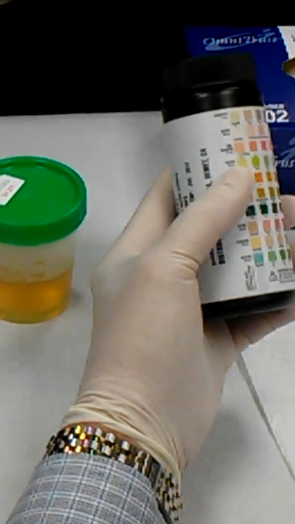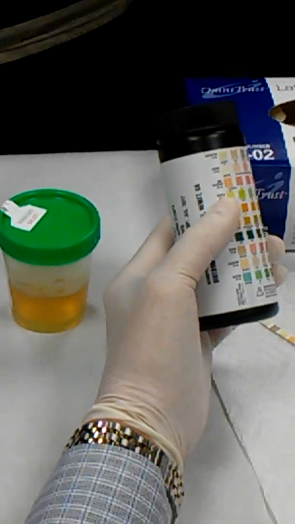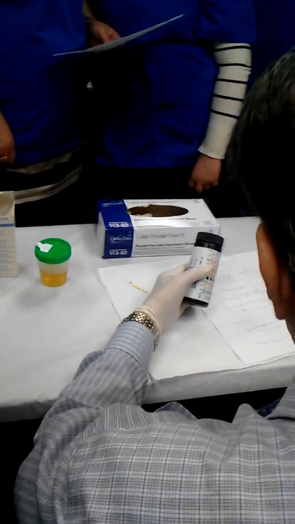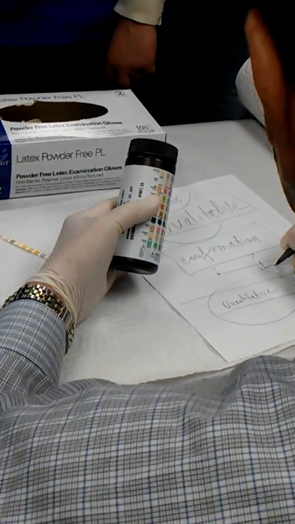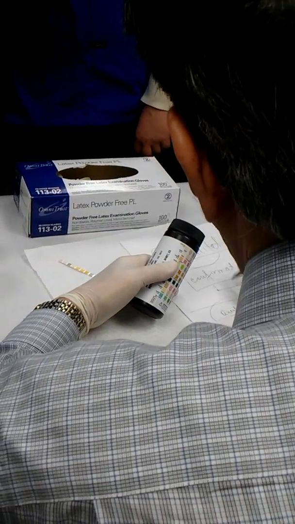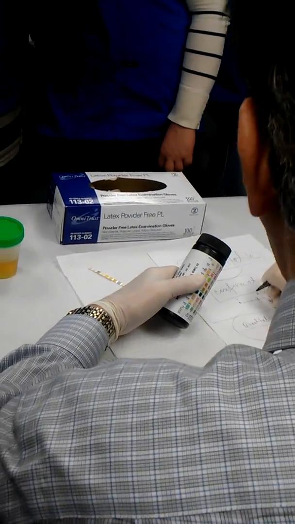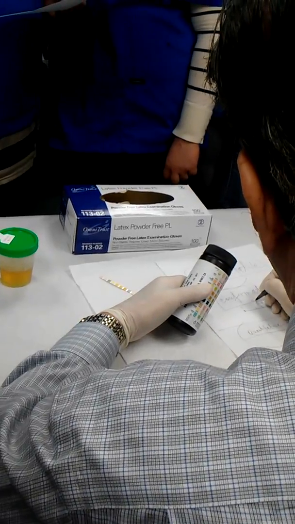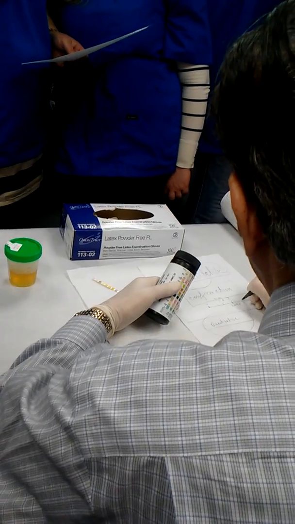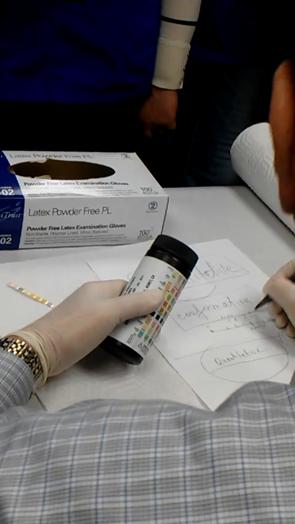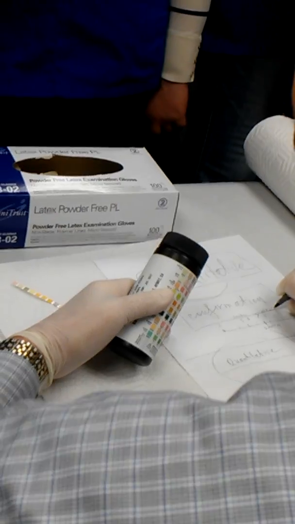Now, pH. What is pH? pH could be from 0 to 14. If it's in the middle, 7, it's neutral. It means the urine is neutral. If it's 6, 5, and 4, it's acidic. So acid in the urine. If it's 8, 9, and 10, it's alkaline. So alkaline urine. Okay, and 7 is neutral.